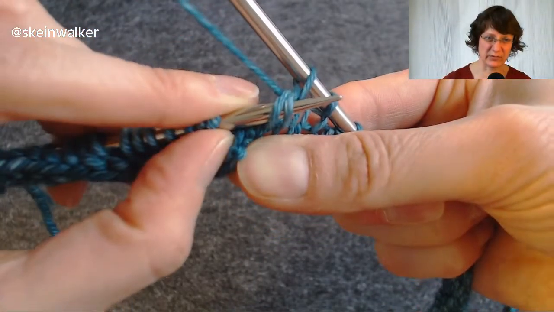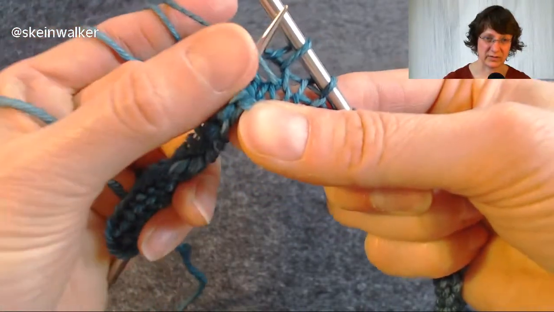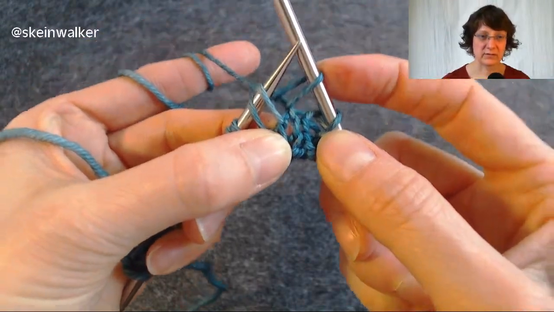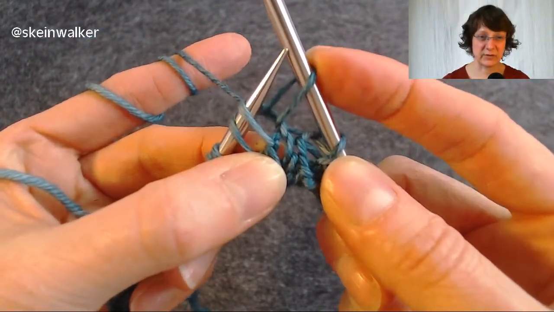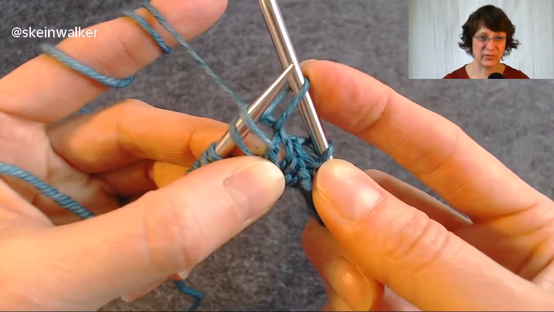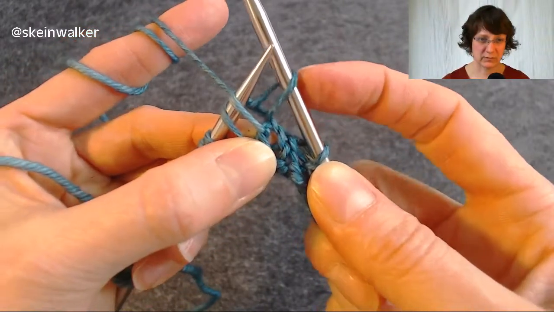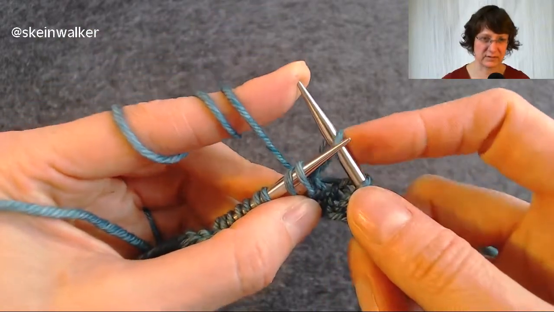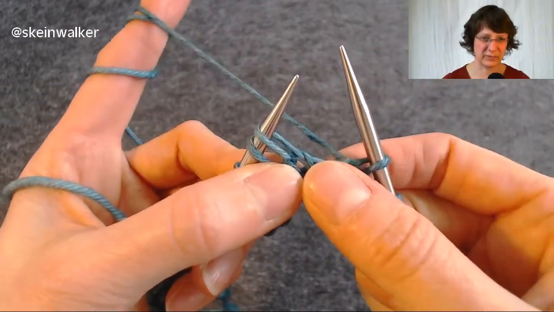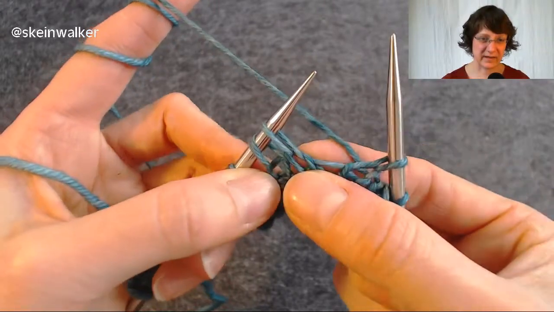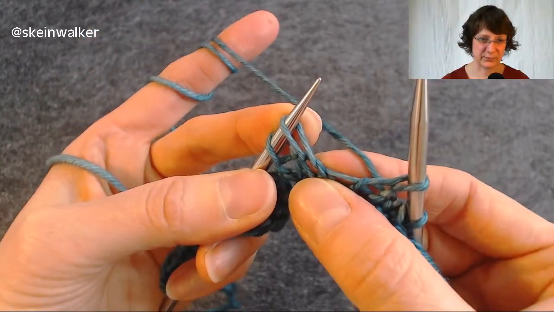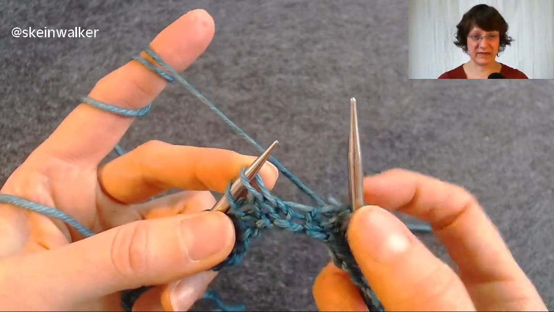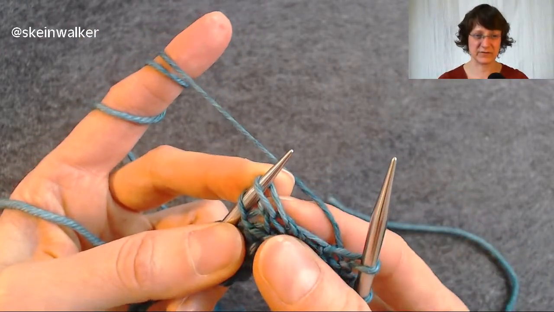So now I have them both on my needle. And you can see that if I pull on it, the working yarn is coming from both loops. So this one I want to get rid of. So it has to go at the tip of my needle. And then I saved these 2. But with the SSK, there is a catch. Now they are twisted.